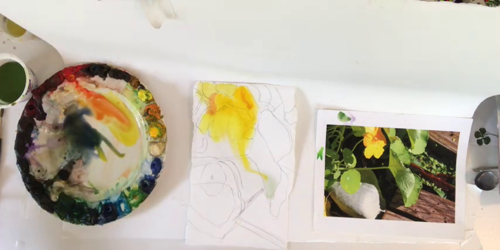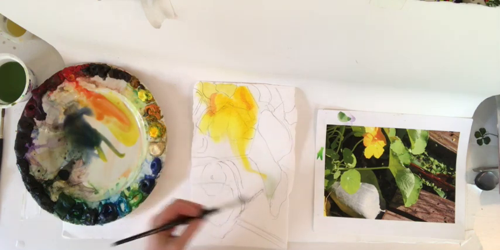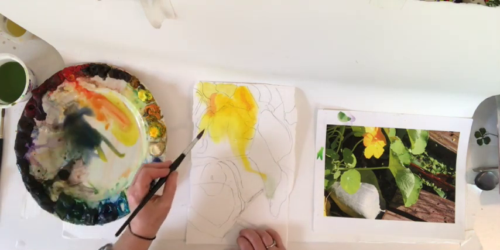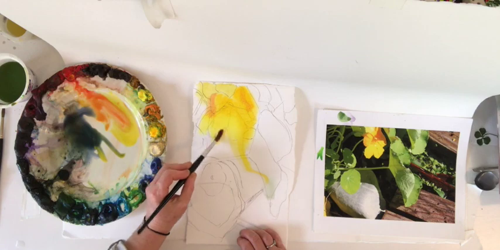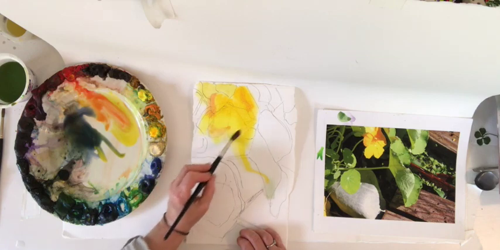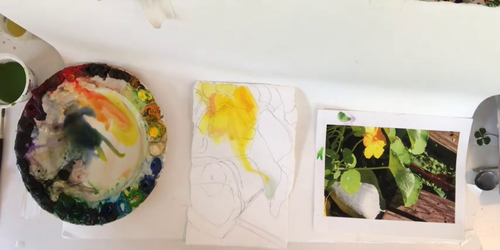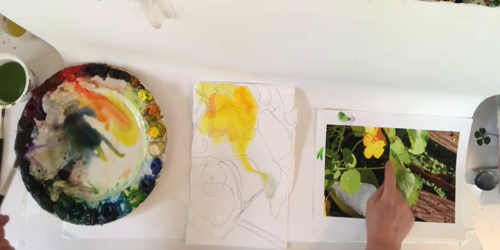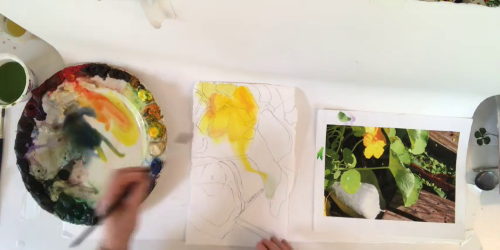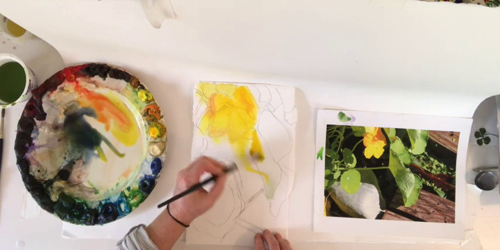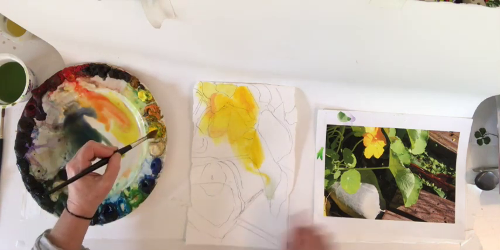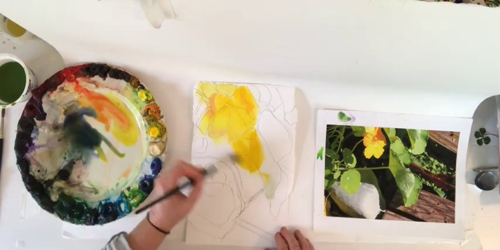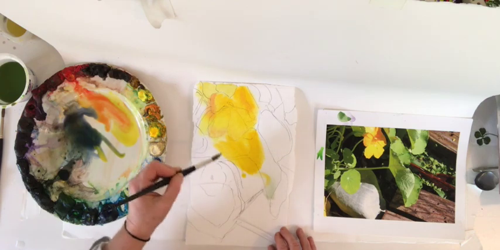I'm not going to put too much of that orange in yet because I don't really want it to run. But maybe just a smidge down here. Then I'm going to just let this beautiful yellow color drift down into this leaf here, and all the way down into here.